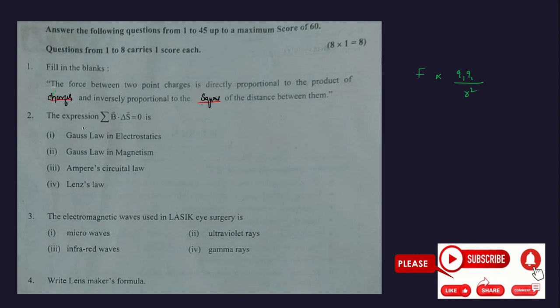The second question, the expression sigma B dot dS is equal to 0.